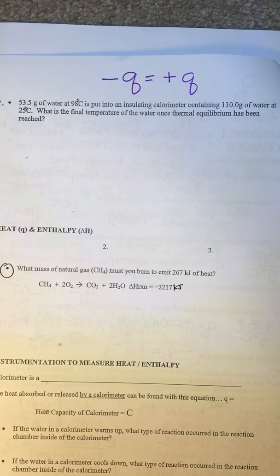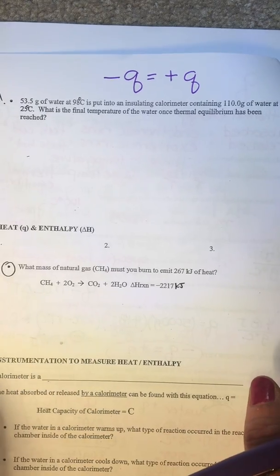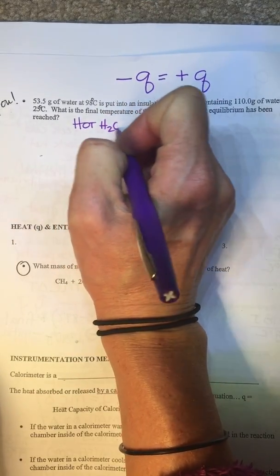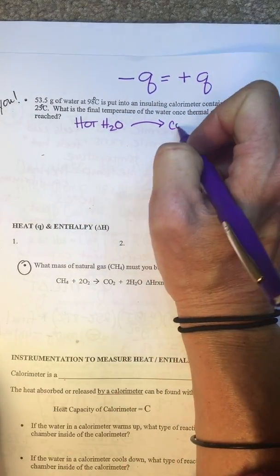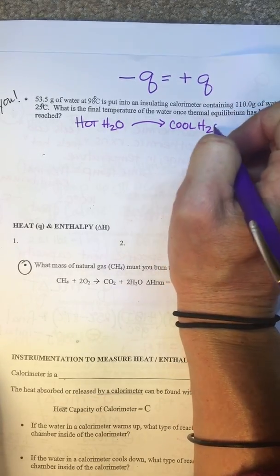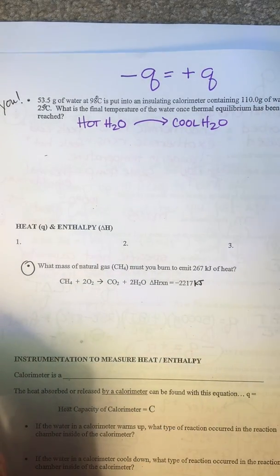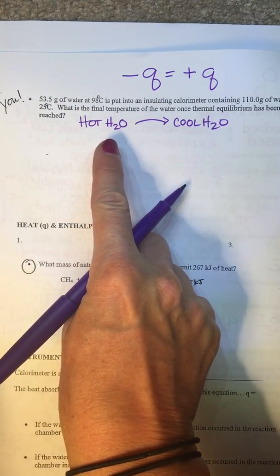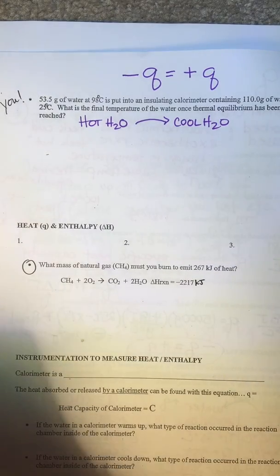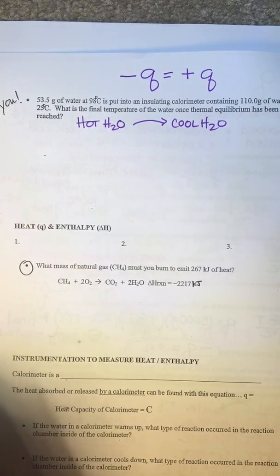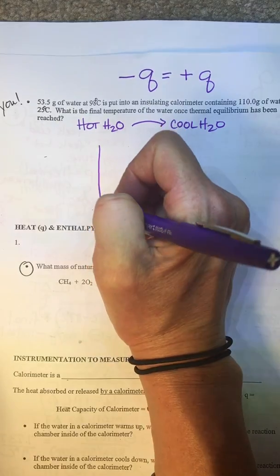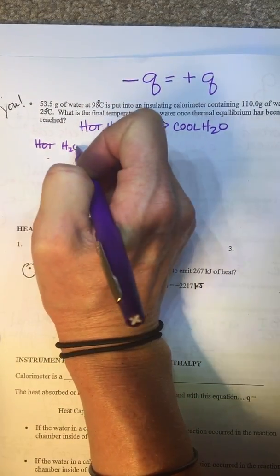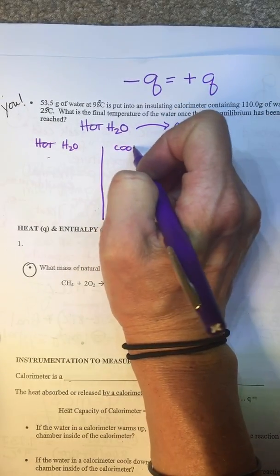This time we're putting hot water into cool water. And that's basically what we're doing, putting hot water into cool water and thinking about what's going to happen. Well, the hot water is going to cool down just like our hot metal did, and the cool water is going to warm up. So once again, we want two different columns of information. We've got the hot water column and the cool water column.